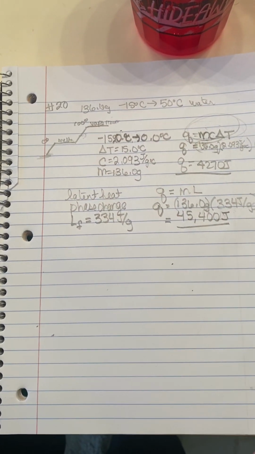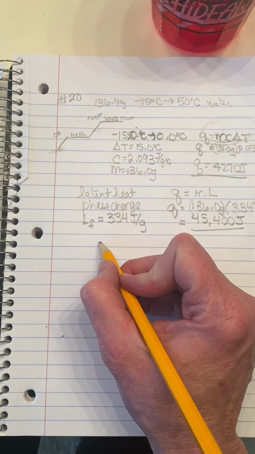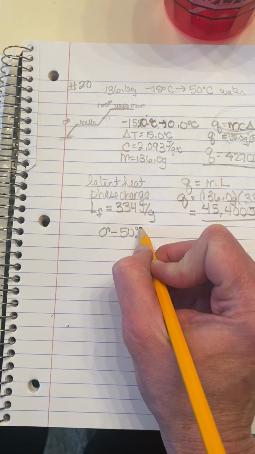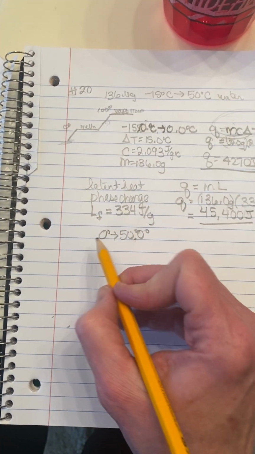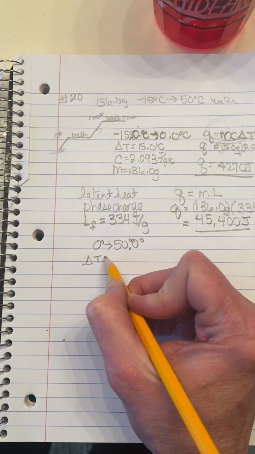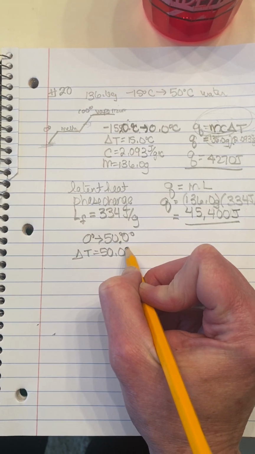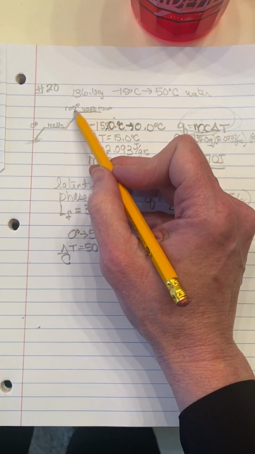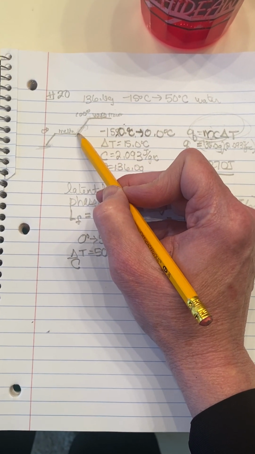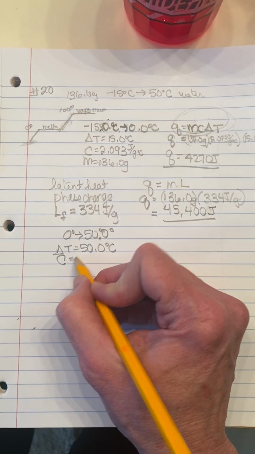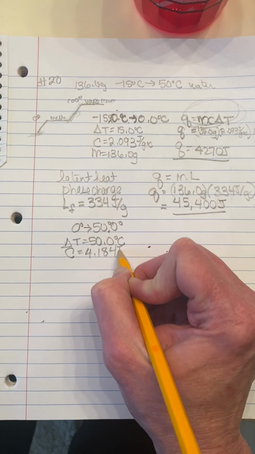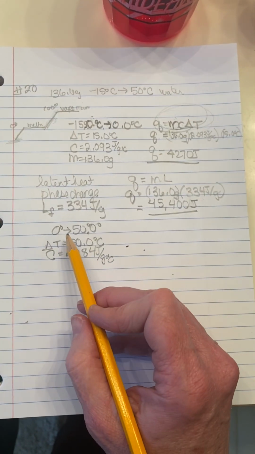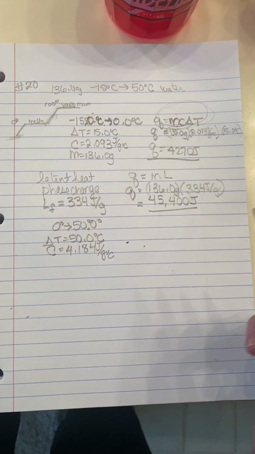Now we're going up really about halfway here. We're only going to 50, so that is a temperature change. We're at 0 degrees going to 50 degrees Celsius, 50.0. So we know that our delta T here is going to be 50.0 degrees Celsius. This time though, we are in the liquid phase, so that'd be water. We're going to use our 4.184 joules per gram degrees Celsius.